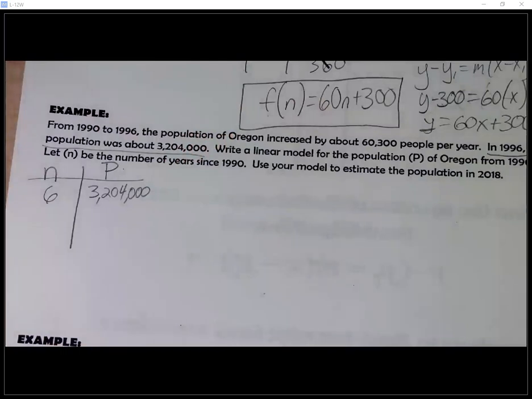What I don't have though is a second point, but I have enough information to figure out a second point. I do know that, read what it says, from 1990 to 1996, in that window of time, it was increasing by 60,300 people every year. So can I just say, okay, well, I know what it was in 1996. Let me just go back 1 year.